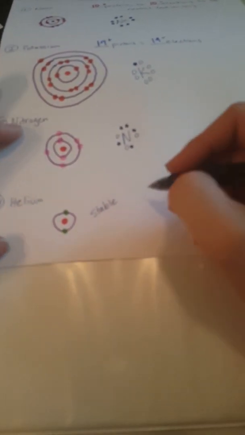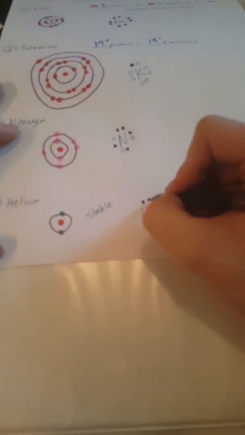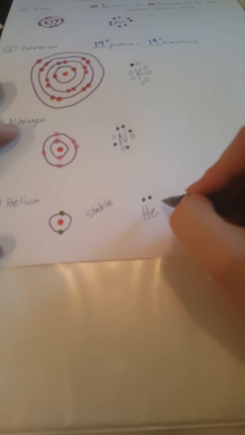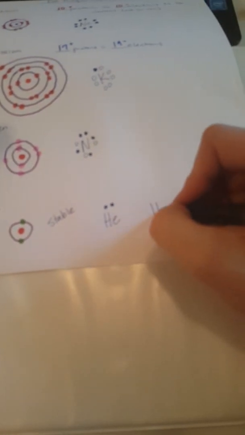And so we are going to show the dot diagram for helium as the 2 electrons being paired up, and it doesn't actually need anything else. Or you could show it this way.